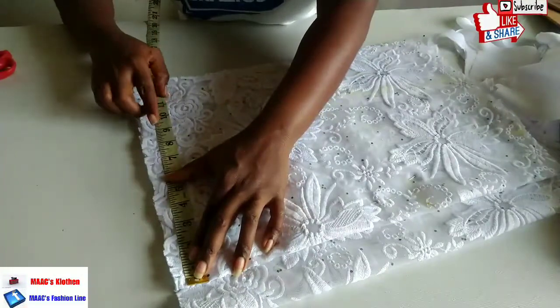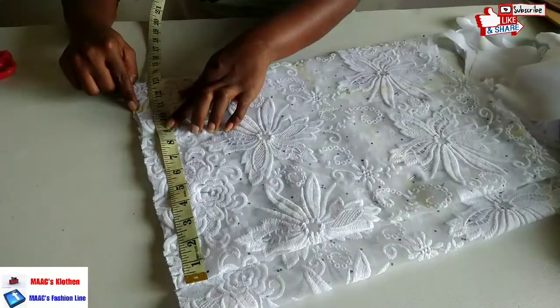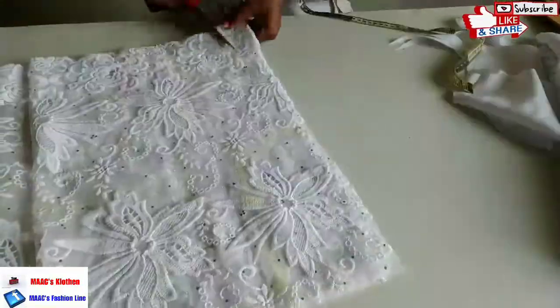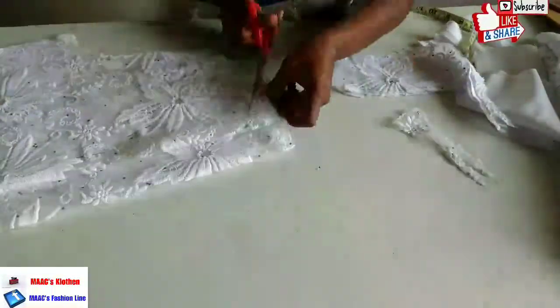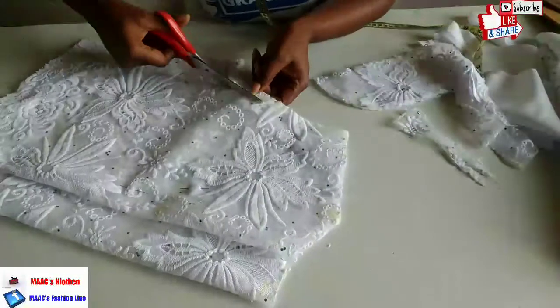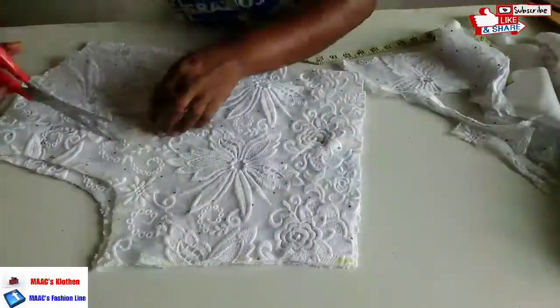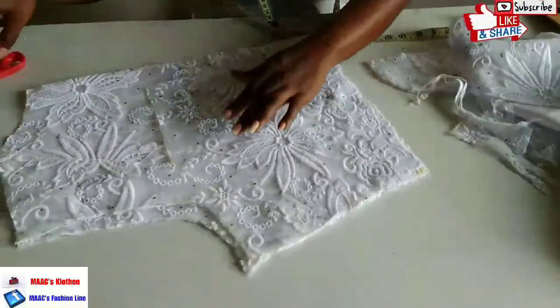This is 9 plus 2, 1, 2, and that gives me 11. I didn't add the dart to it. I don't want that in the lace. Okay, so this is it for the lace also.